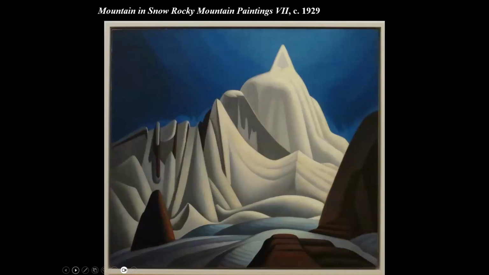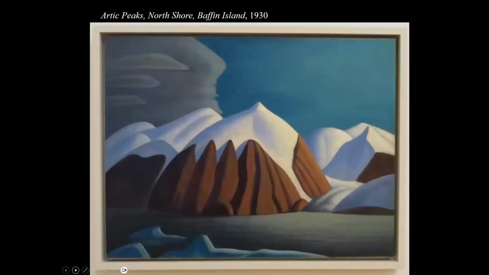I mean, artists have gone up there on scientific expeditions, but this is the first time artists went in search of artistic motifs, like mountain in snow, rocky mountain paintings. Number 7. I love them, but they are really highly stylized, have a graphic quality to them. Arctic peaks, North Shore, Baffin Island.